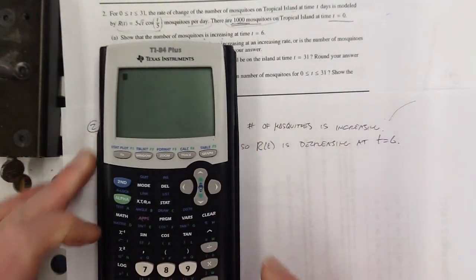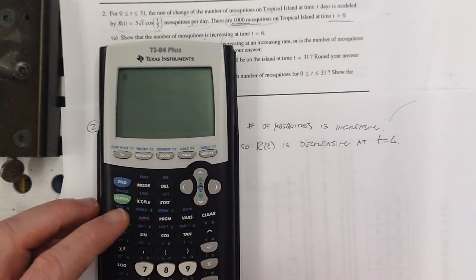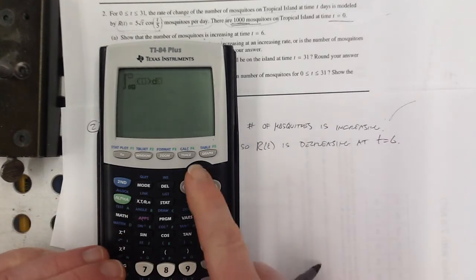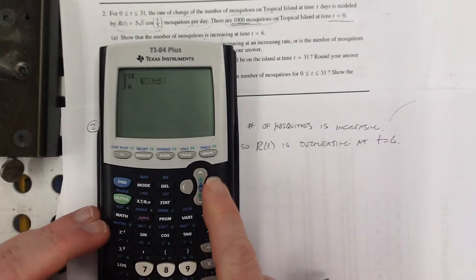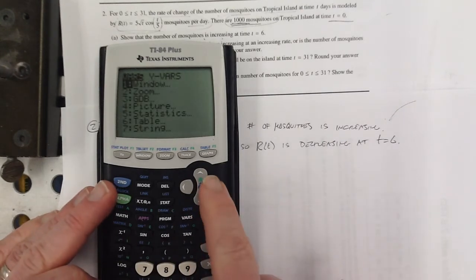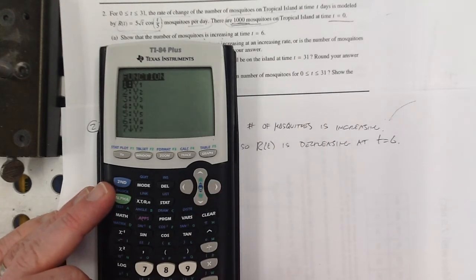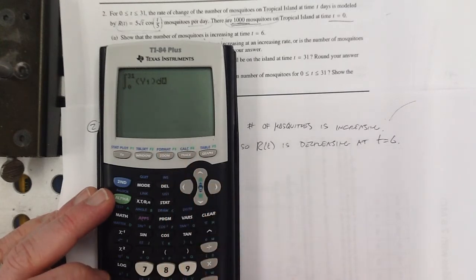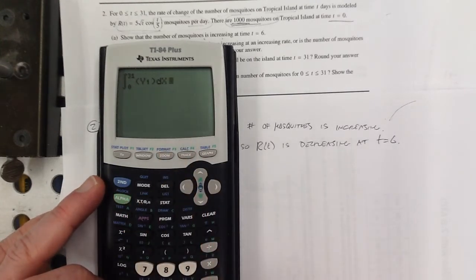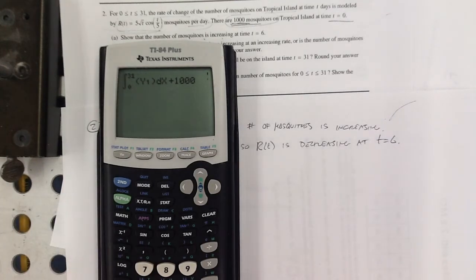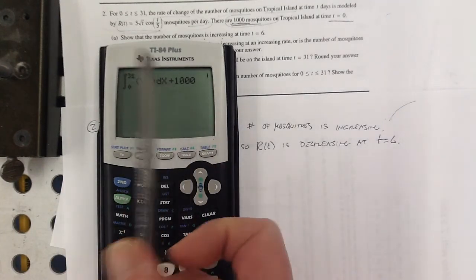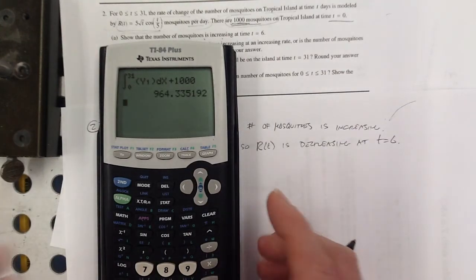So let's do that. You could do that on the home screen too. I'm going to do math 9, go from 0 to 31, and y1. See, such a nice payoff if you learn how to do this. Put the y1 in there, I think, and don't forget to add 1,000. Come on, buddy. 964 mosquitoes.